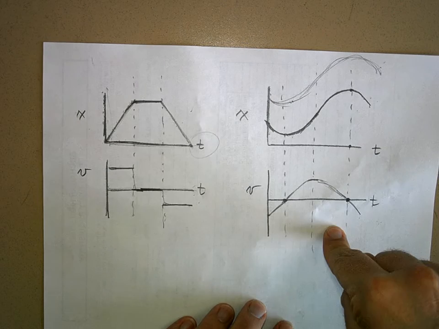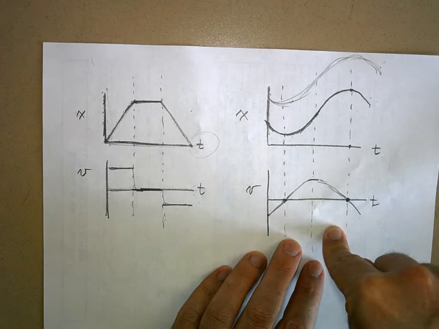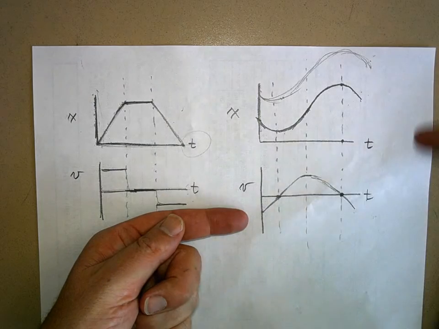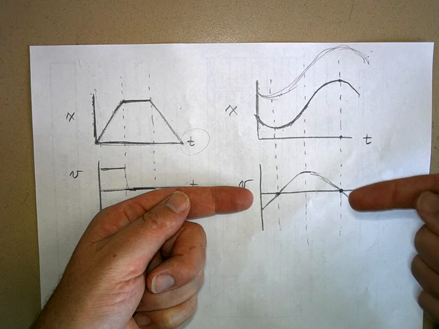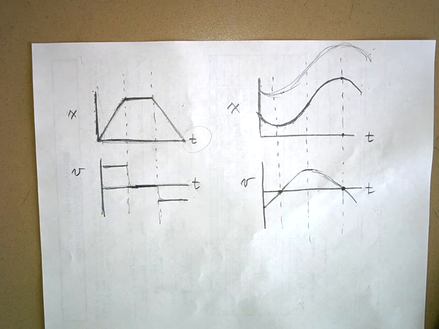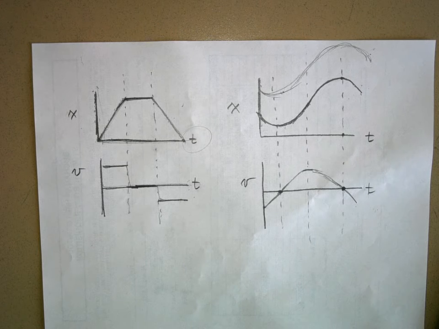This describes what's happening to the slope of this. That's why they call it a derivative. This function here is derived from this. It's derived by looking at the slope. Okay? Is that good? All right.